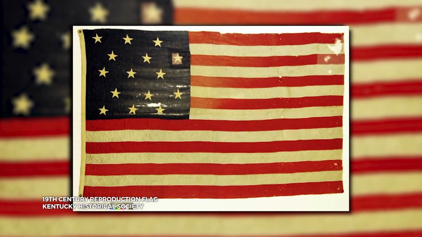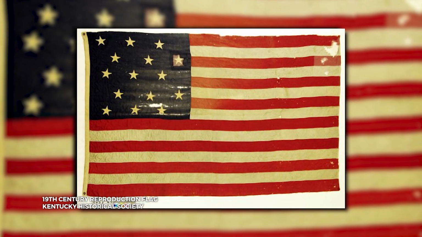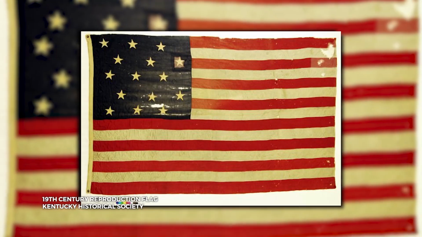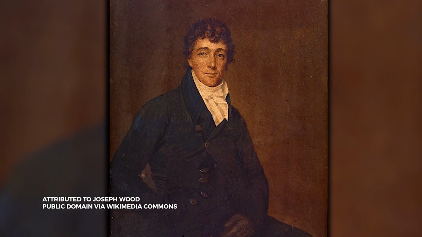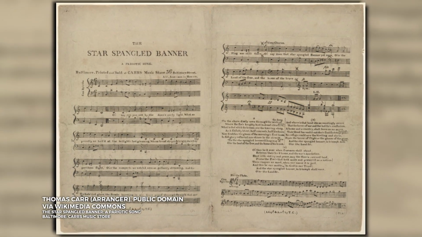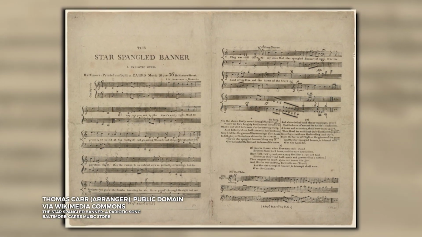The design of the flag is what Francis Scott Key would have seen during the attack of Fort McHenry. And Francis Scott Key was inspired to write the poem Star Spangled Banner, which later became the words to our national anthem.